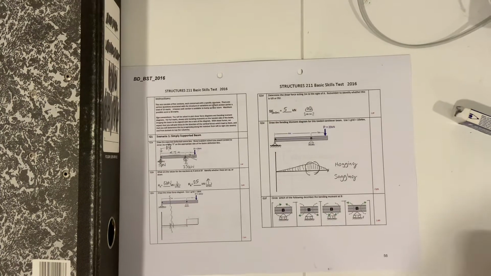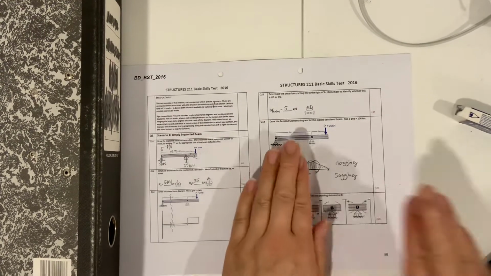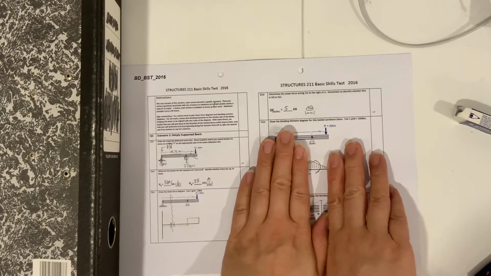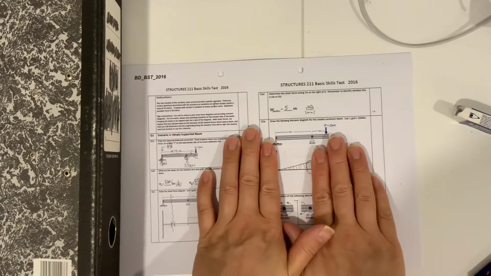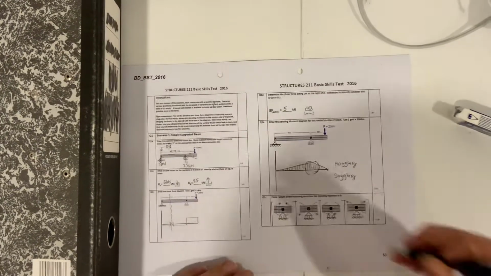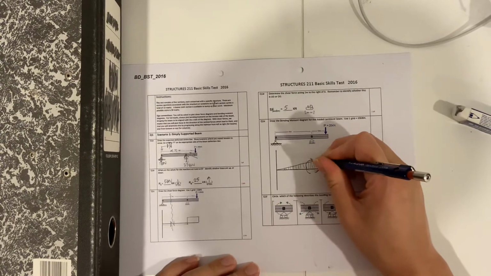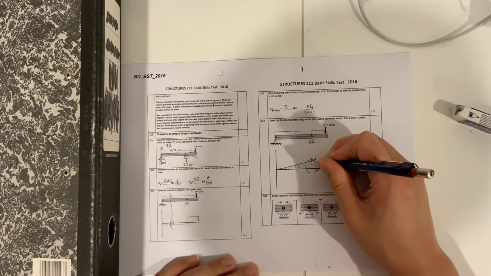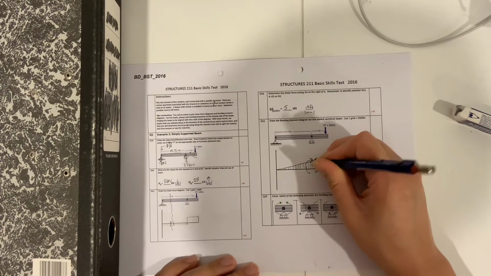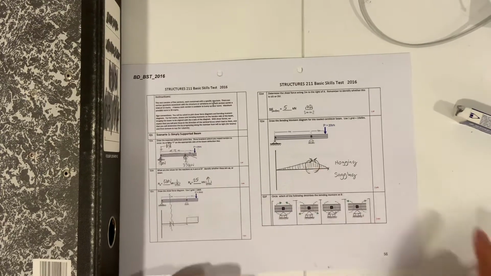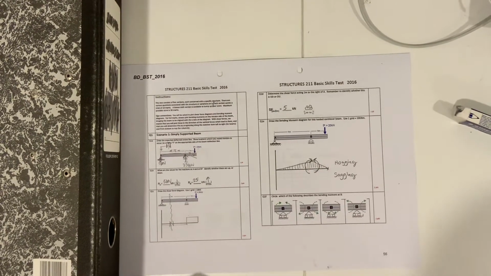So if we had a free body diagram of BC, it would look like that in terms of the arrows, and if we had a free body diagram of AB, it would look like that. And what we say is we put the arrowheads on the side of the bending moment diagram. So if you knew the tension side, which would be the side of the bending moment, then that would tell you which way the arrow would go.